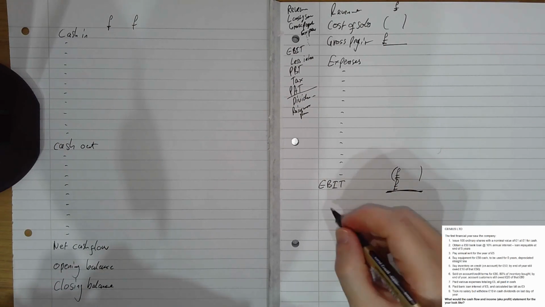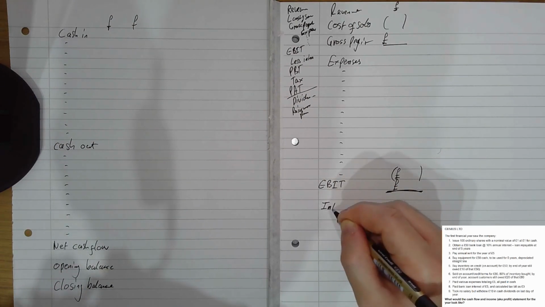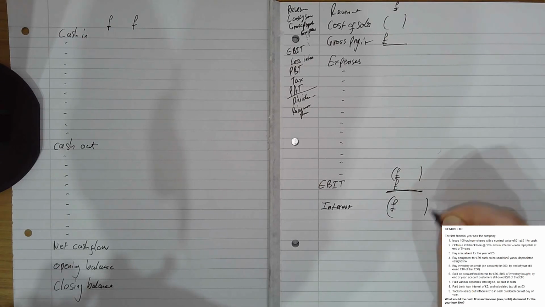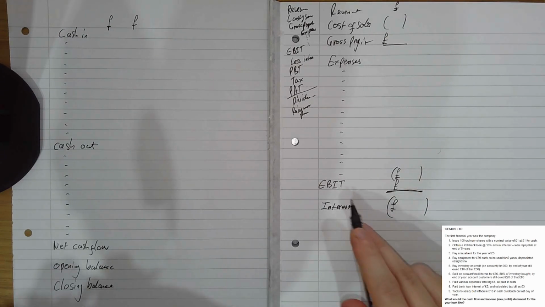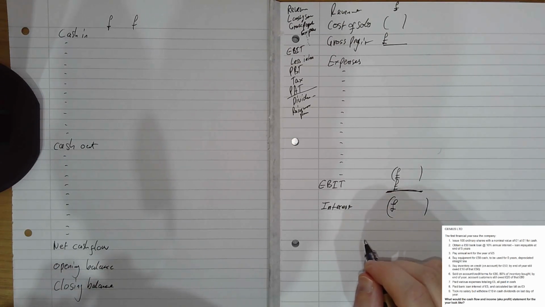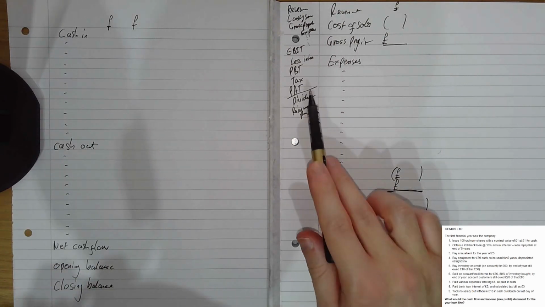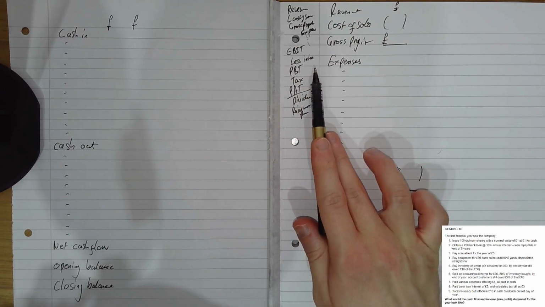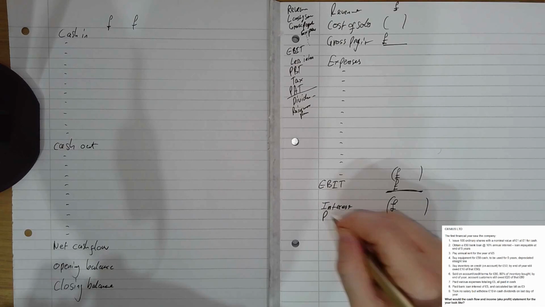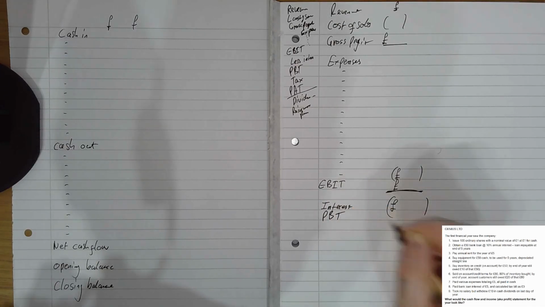Okay, then I'm going to have interest, any interest payments that I'm going to have to make. Earnings before interest and tax less interest. Okay, and that's going to give me, what's that going to give me? That's going to give me my profit before tax. Profit before tax.